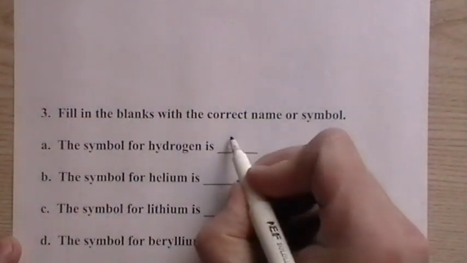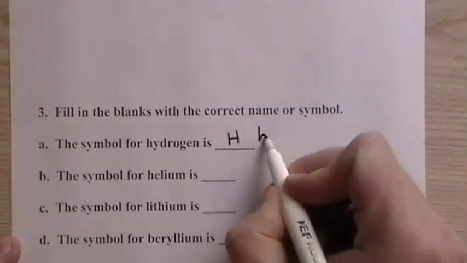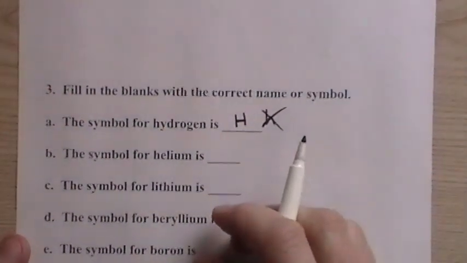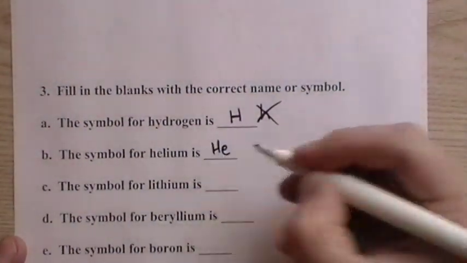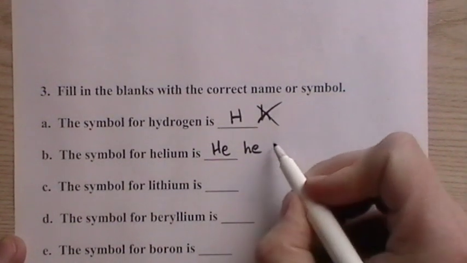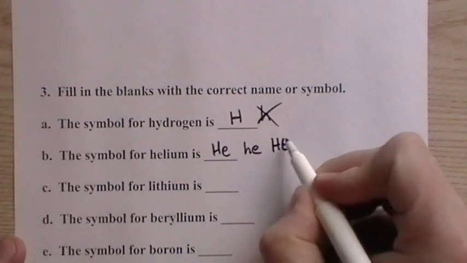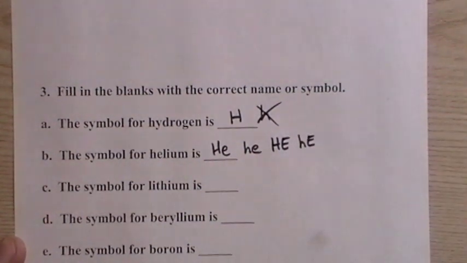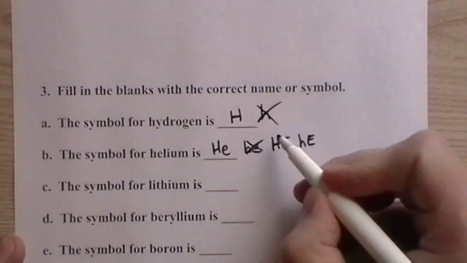So the symbol for hydrogen is capital H. It's not this. That's Planck's constant. That's not hydrogen. It has to be capital. The symbol for helium is capital H, lowercase e. It's not this. That's he, a pronoun. It's not this. Not sure what that is. And it's definitely not that. These are all mistakes you make.